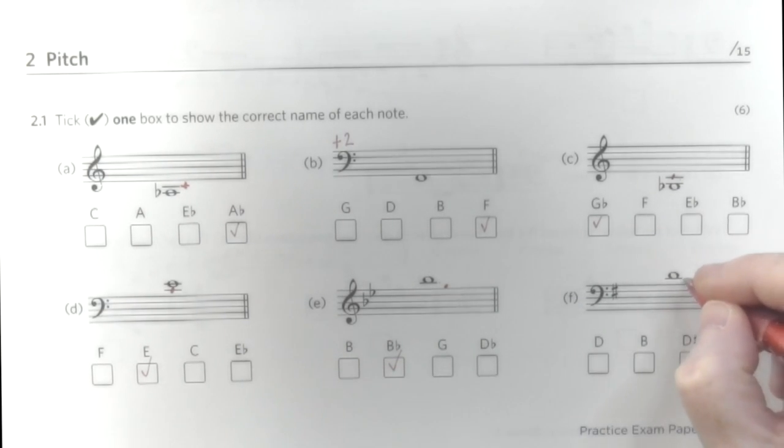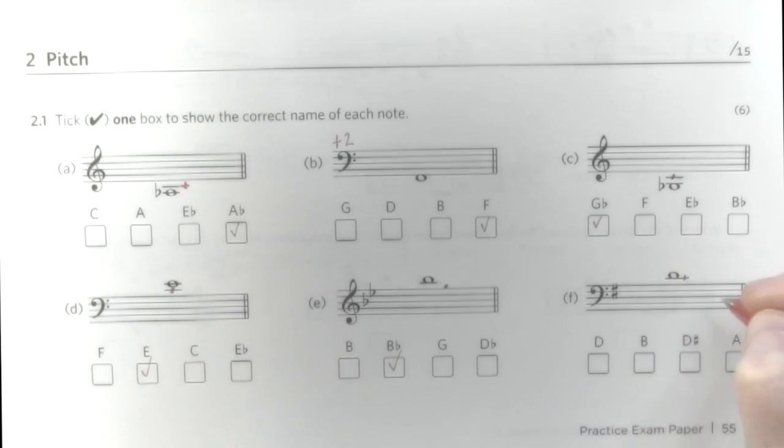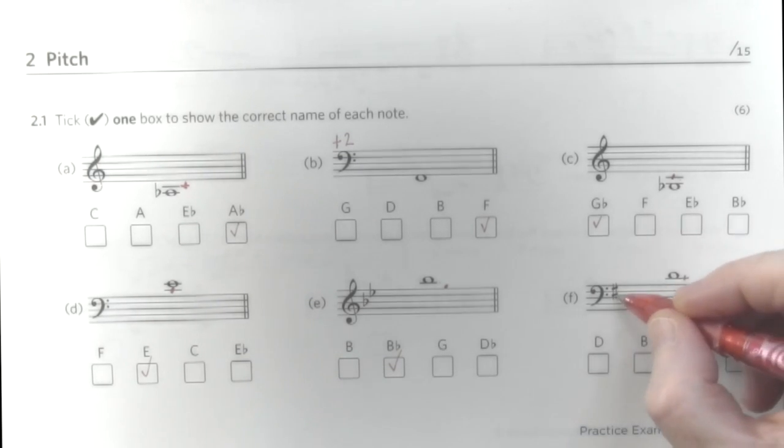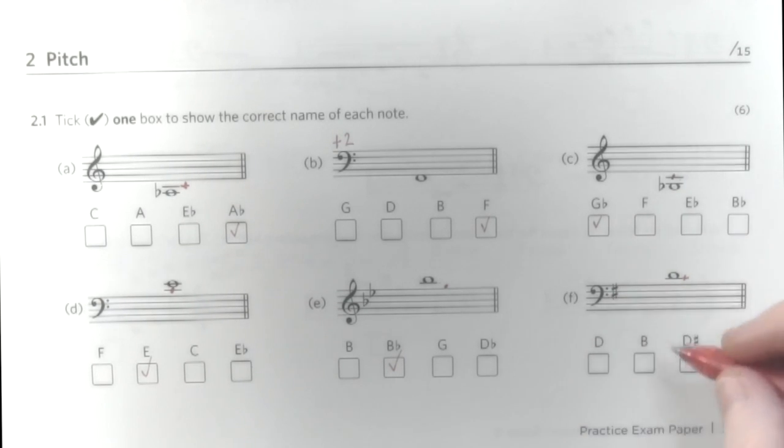Lastly, again, middle C is here and it's just one above. So D, is it sharp? No, because this is fa sharp. So D, that's another trick. And that is all done. Good, let's turn the page together.